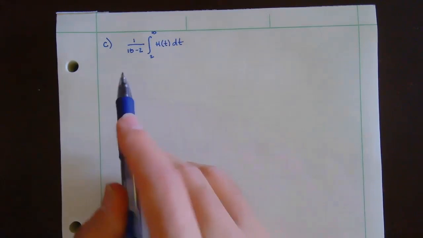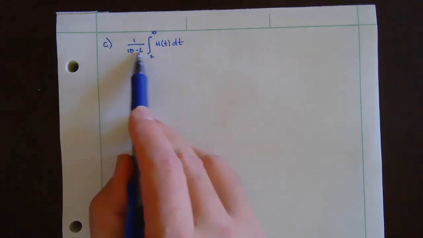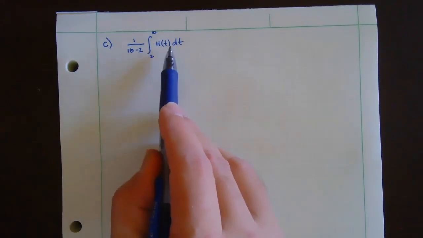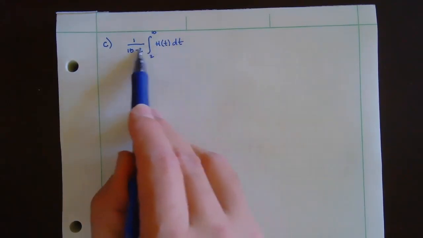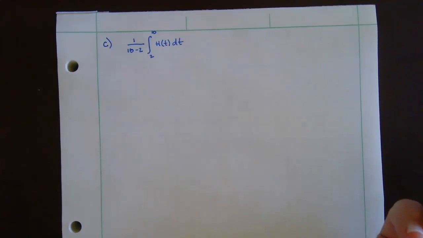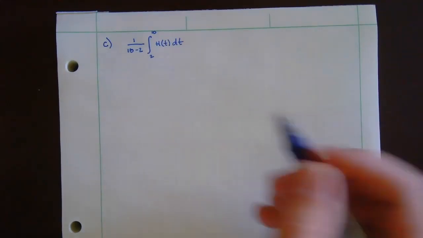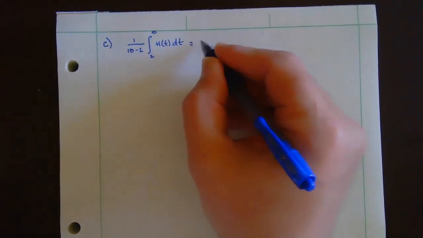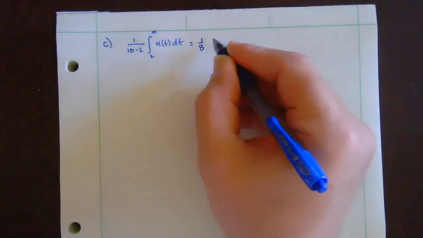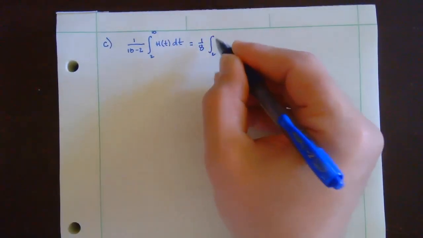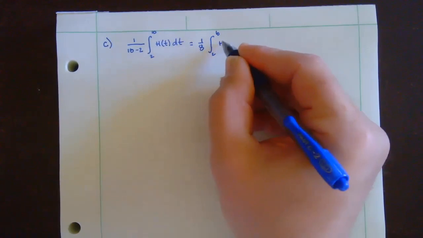But the units down here are years, so this is 1/8 years. If we multiply by years but also divide by years, they cancel out and we're left with just meters. So this is equal to 1/8 times the integral from 2 to 10 of h(t) dt.